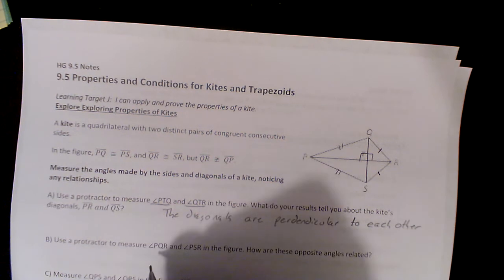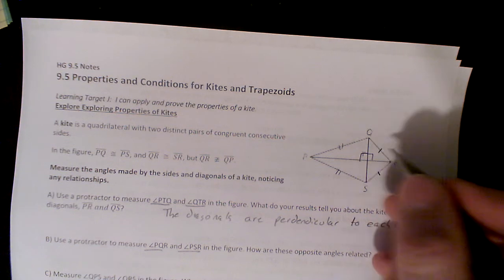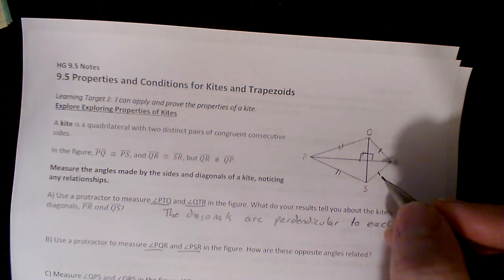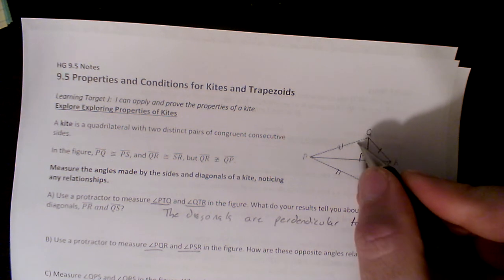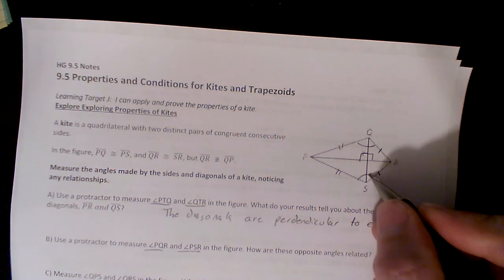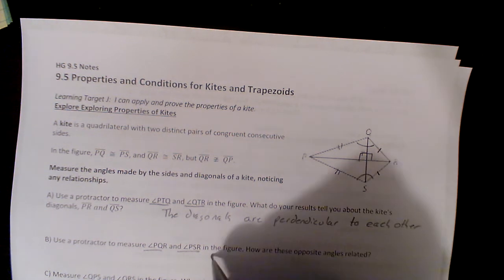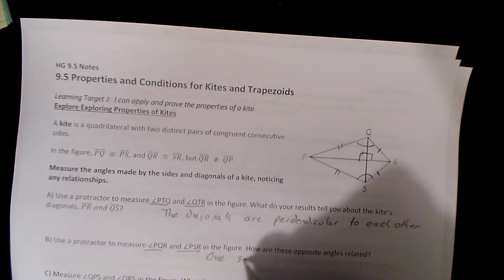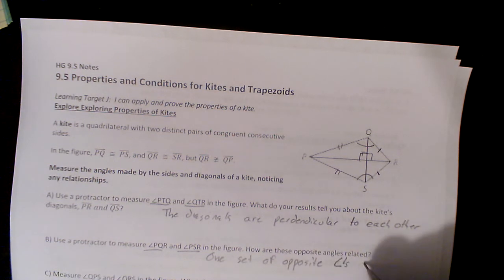So it also says use a protractor, right, to measure PQR and PSR. This is PQR and PSR. And if you do that, you're going to find out that this specific diagonal, right, that meets at a vertex, right, that is congruent. So the angles, the opposite angles, at least one set of opposite angles are congruent. So we're going to say one set of opposite angles are congruent. Alright.